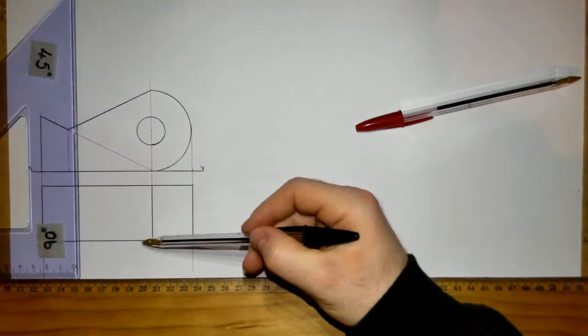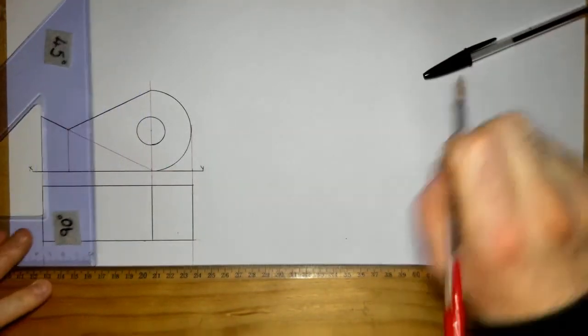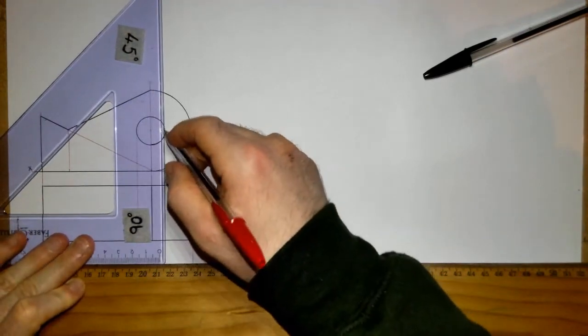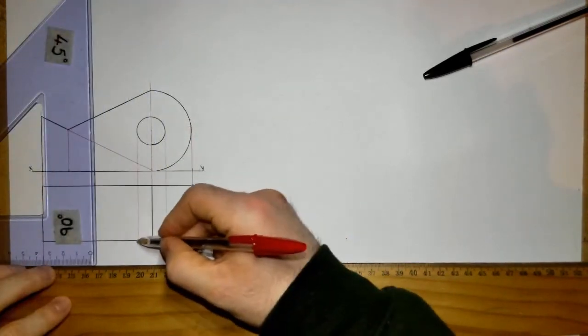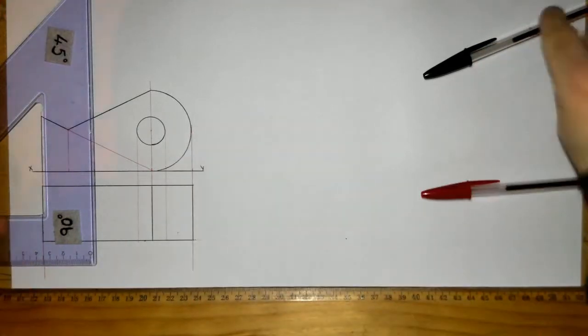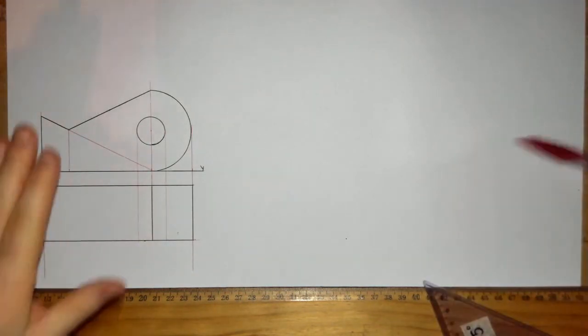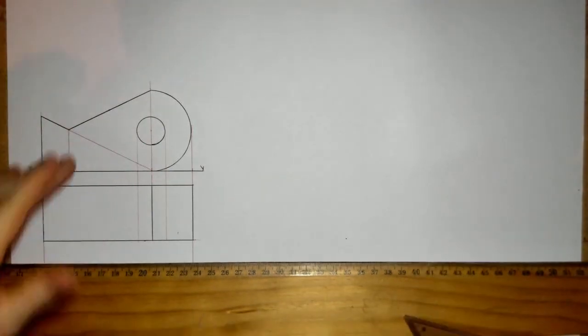Okay, and obviously then we have a hole running through it. So if I was just to put that in, that would indicate to us where the hole is, here and here and here and here. That is the width of the hole. So now at this point what we actually have to do is set it up for our development. That is part A done and part B done, the elevation and the plan.